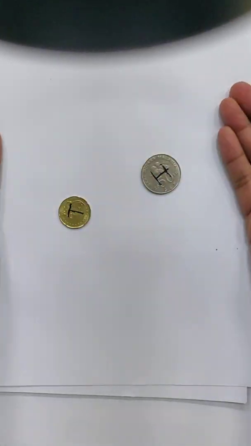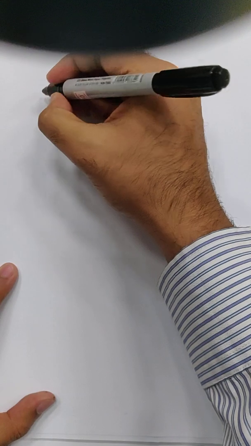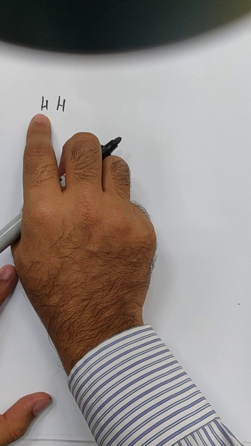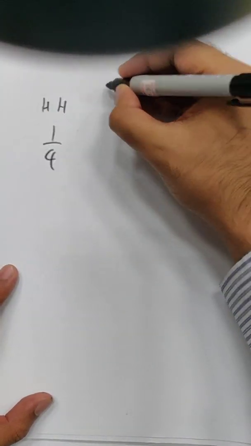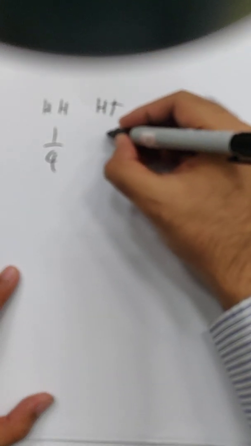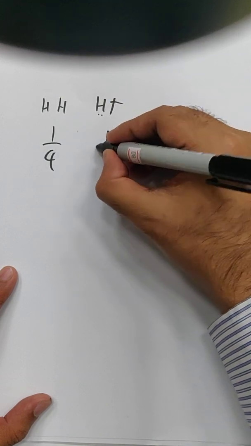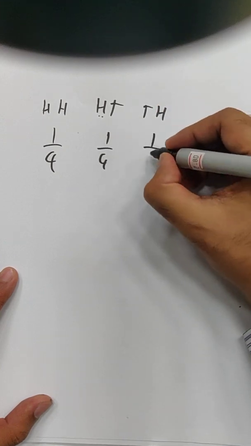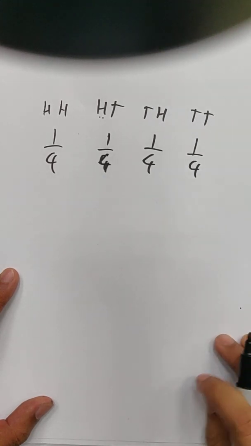The probability for you to get head is 1/2. So head head is 1 over 2 times 1 over 2, which is 1 over 4. Head tail is still 1 over 4. Tail head, 1 over 2 times 1 over 2, is 1 over 4. Tail tail is 1 over 4.